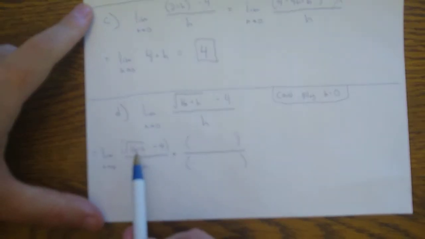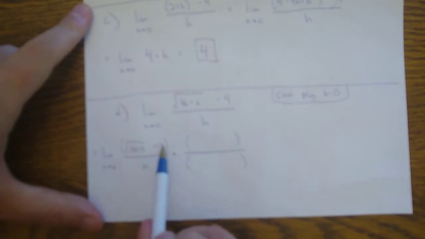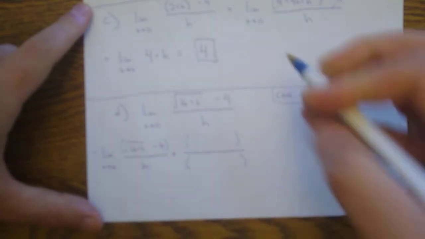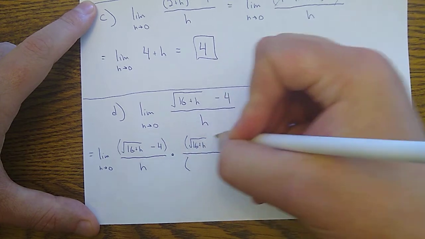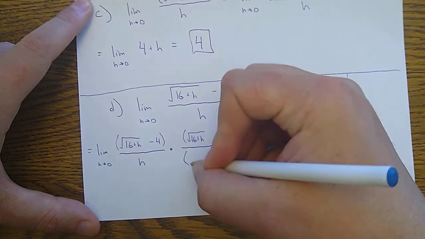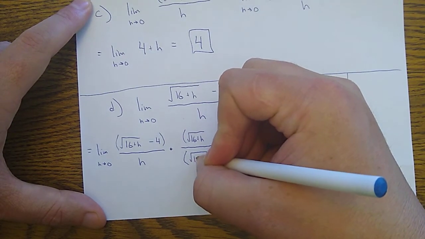Here's what the conjugate means. Here I have the difference between two numbers. It's like this number minus this number. The conjugate is just going to be this number plus this number, on the top and the bottom.